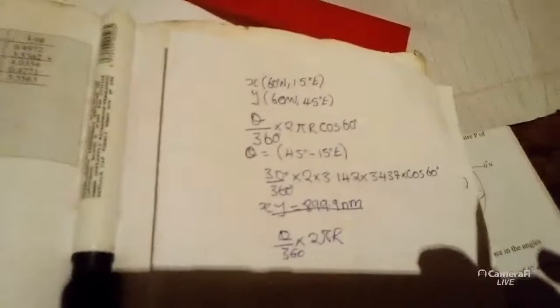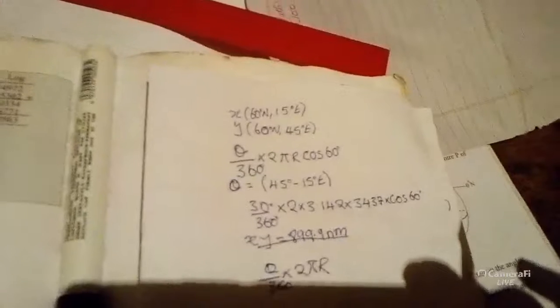Let me just explain something here. When you are looking for the distance on the same latitude, we apply cos and the value of the angle of that line. If it is 50, you put cos 50. If it is 60, you put cos 60. If it's 70, you put cos 70. You have to take note of that.